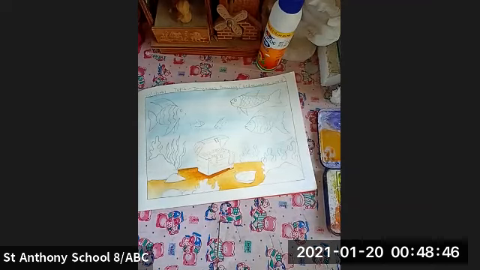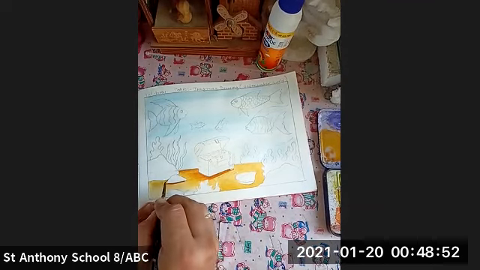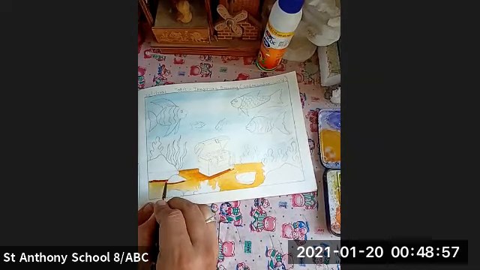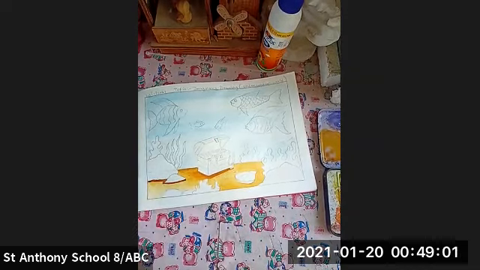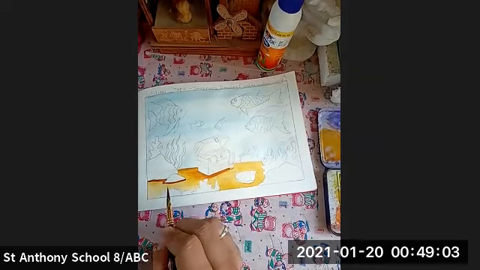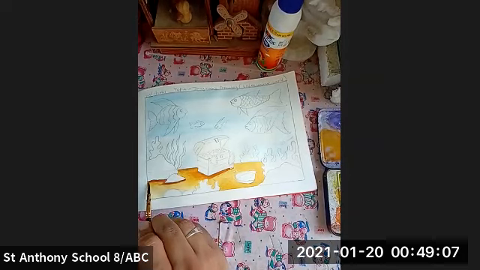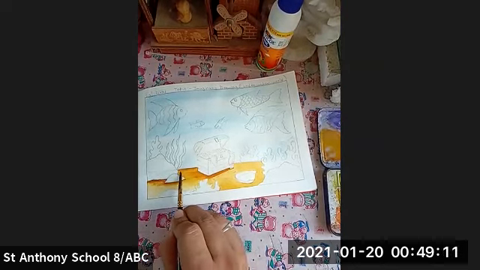Again, I'm going to take a dark brown color and add the shadow of the rock on this part. Okay, so this way I have added the shadow over here.